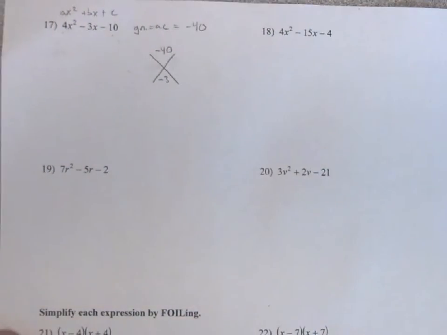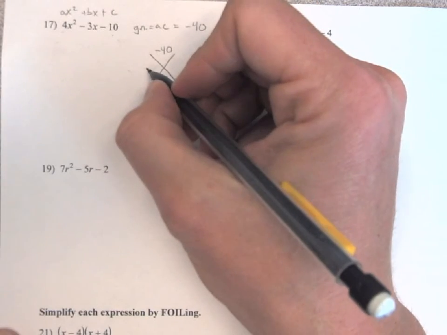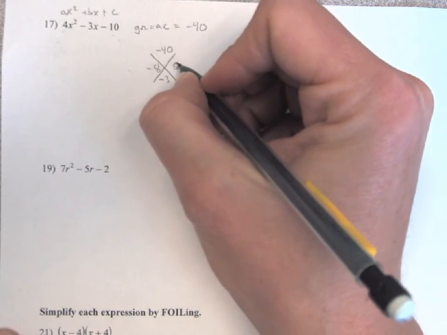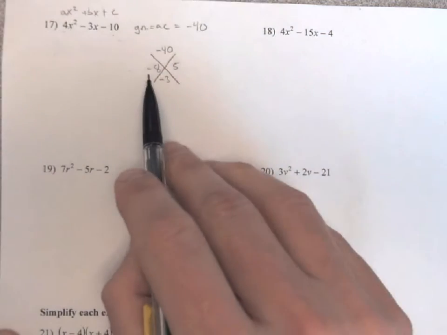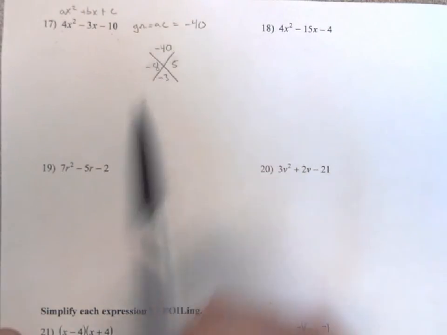What else could we do? Well, we could do 5 and 8, right? 5 times 8 is 40. Let's try a negative 8 and a positive 5. I think that will work. So negative 8 times positive 5 is negative 40. Okay, great. If I combine them, do I get a negative 3?